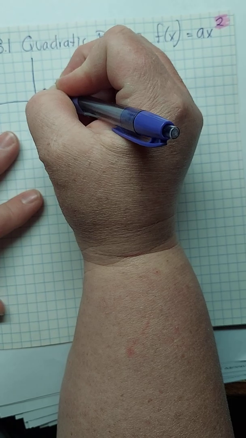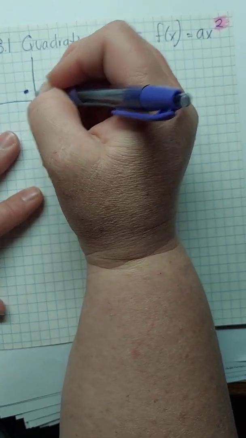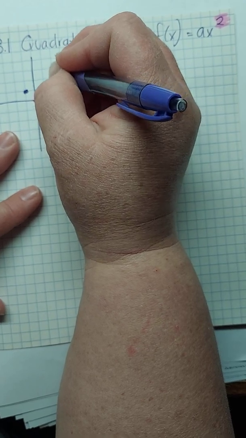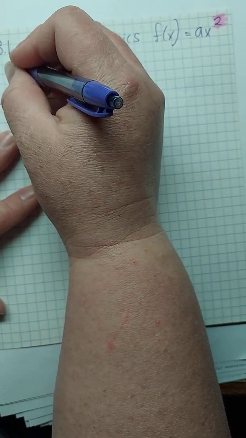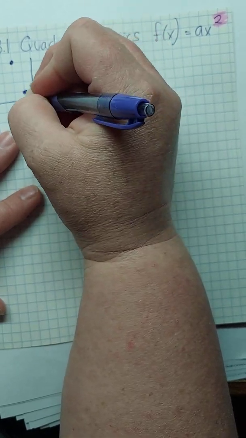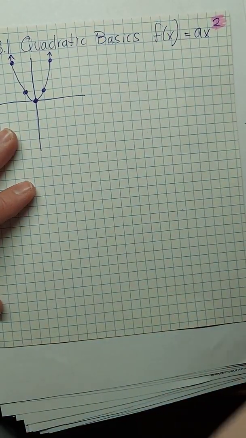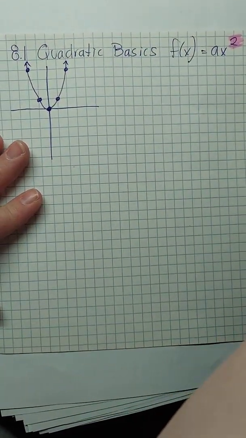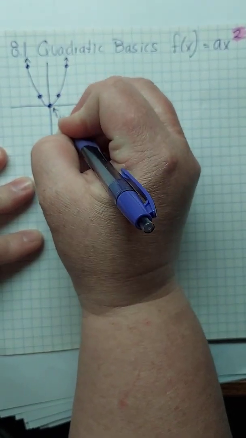So a couple things that I want to point out. This part is called the vertex.